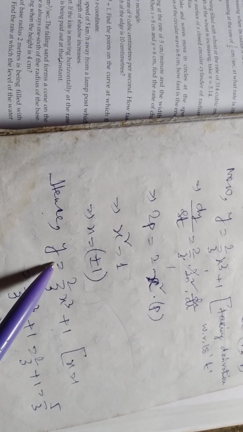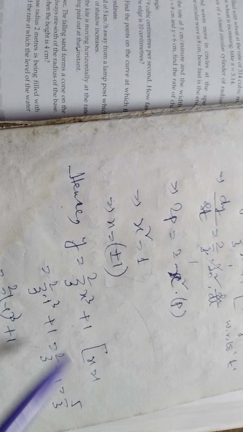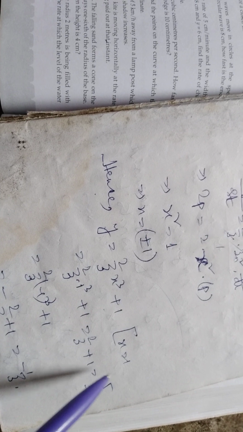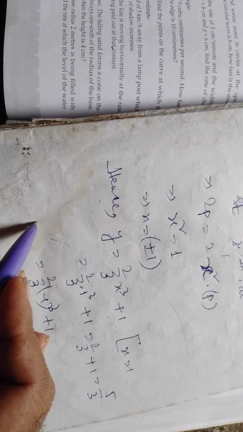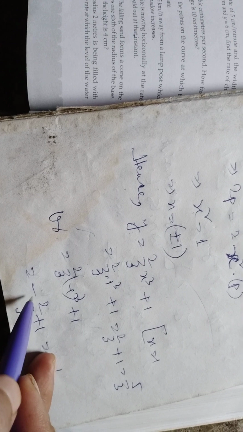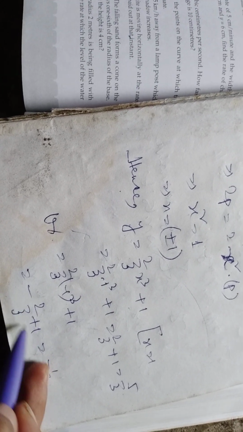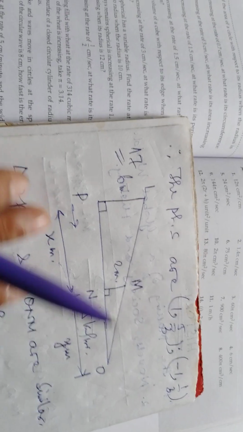Hence, again we are using the equation of the curve y equals 2 by 3 x cube plus 1. Putting x equals 1, so 2 by 3 into 1 cube plus 1, 2 by 3 plus 1, make it 5 by 3. Again using the second value, 2 by 3 into minus 1 cube plus 1, hence it will be minus 2 by 3 plus 1, make it minus 1 by 3. Hence those points are respectively (1, 5 by 3) and (minus 1, 1 by 3).